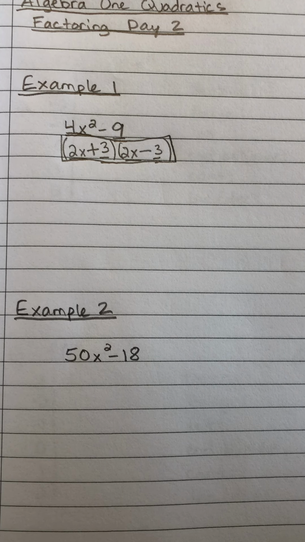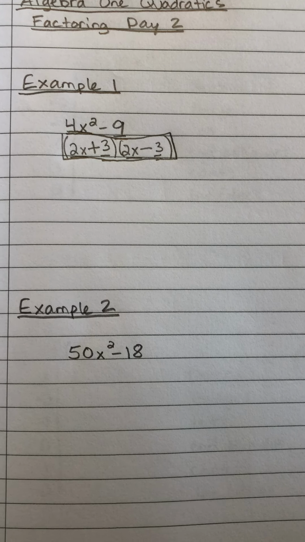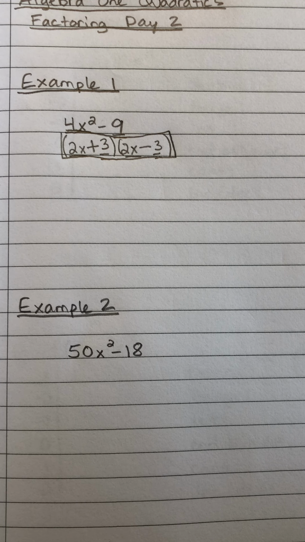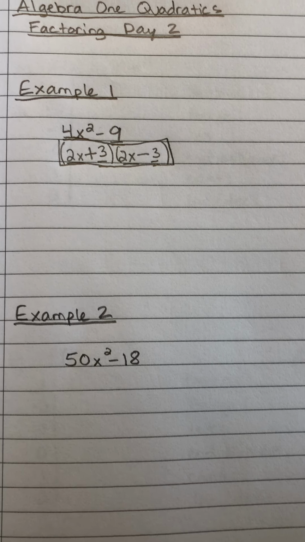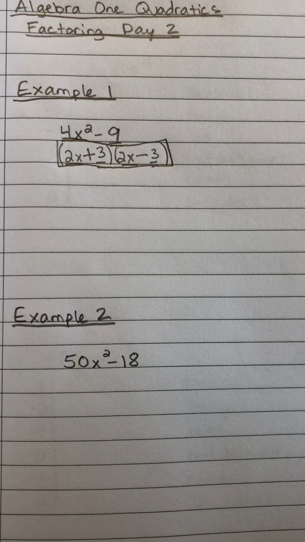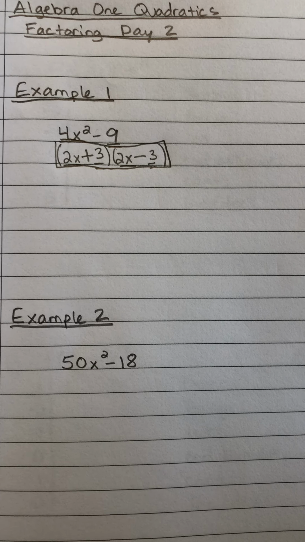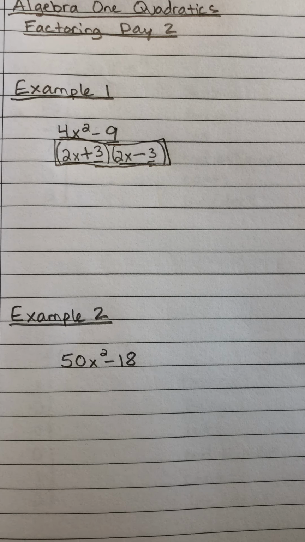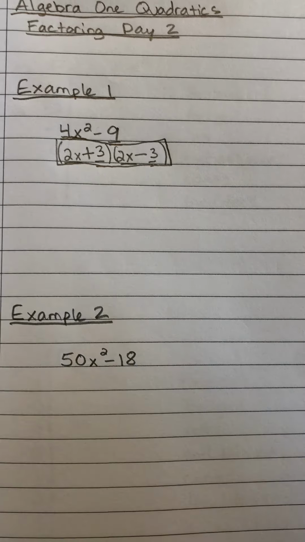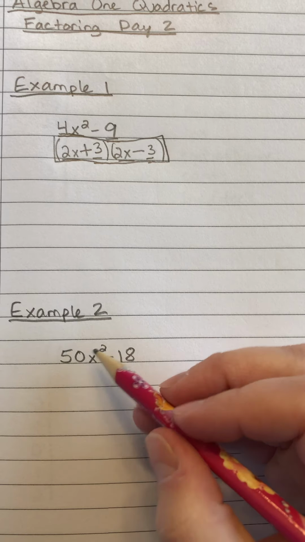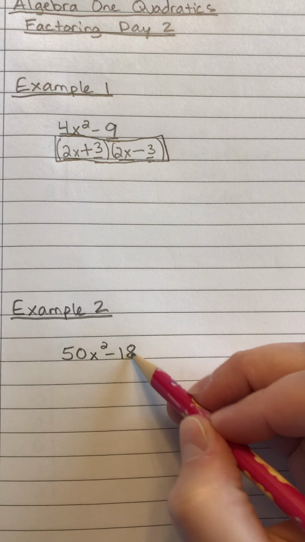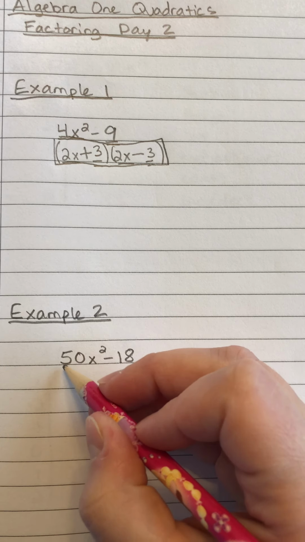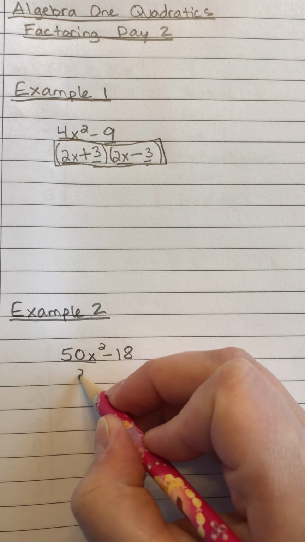However, if you look at the second example, you might say, well, if I take the square root of 50, it's not a perfect square number, and you would be correct. The number one thing that you want to look for when you factor is the greatest common factor, or is there a number you can divide the numbers by to make the problem a little bit simpler? So can I take 50 divided by a number and take 18 divided by that same number? And that answer would be 2.